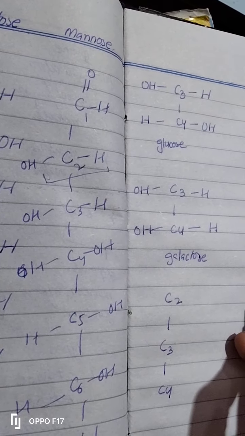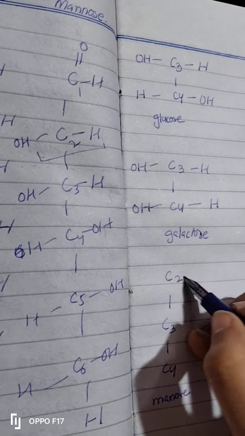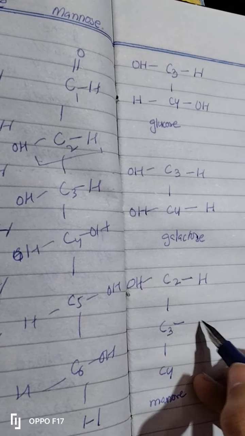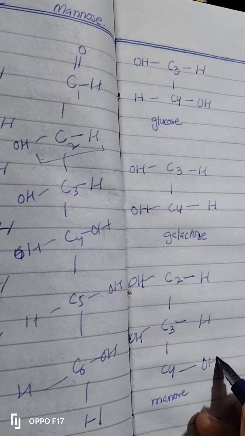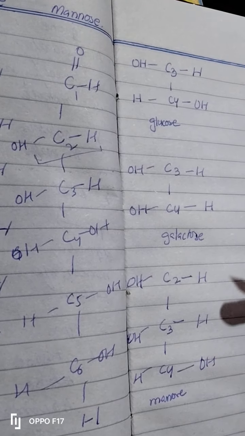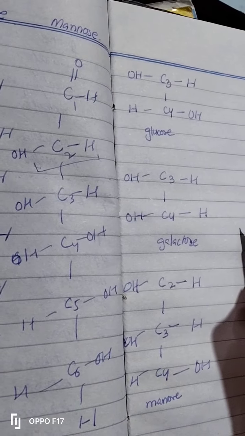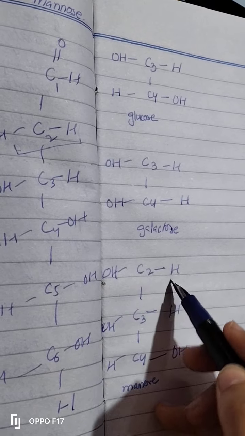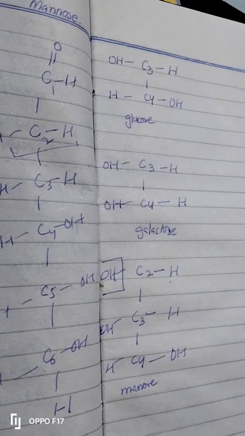Okay, when we talk about mannose, at carbon number 2, H is over here, OH is over here, H is here, OH is here and OH is here and H is here. So in mannose we will compare mannose with glucose, not with galactose, right? So in mannose at carbon number 2 the OH will be on the left side. We will always look at the OH group.